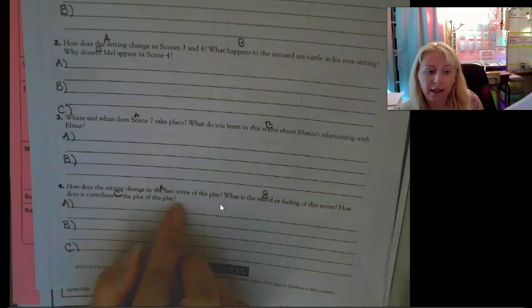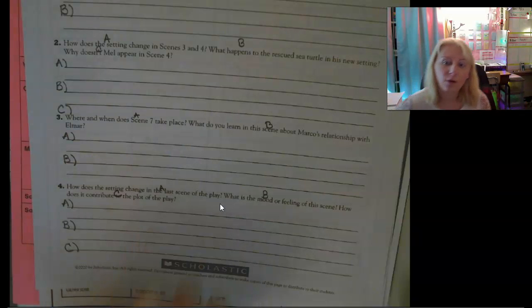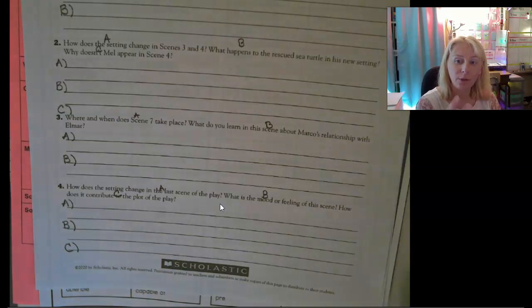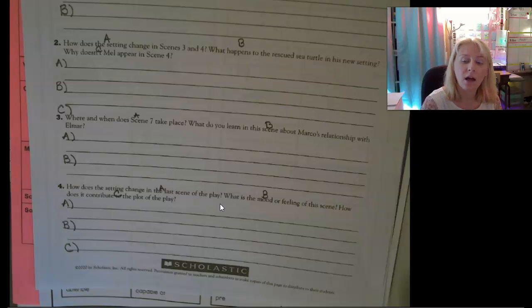All right, and part C. How does the setting contribute to the plot of the play in scene 8? So what does that new setting in scene 8 contribute or cause in the plot, the events of the story? So that's going to be part C.